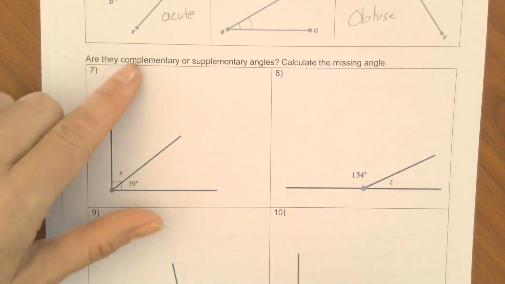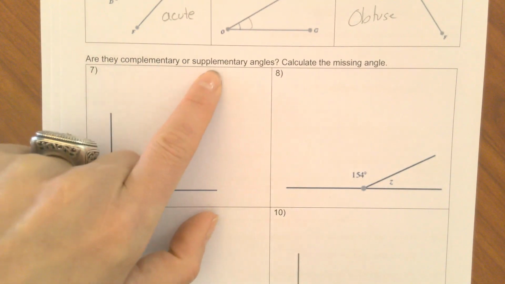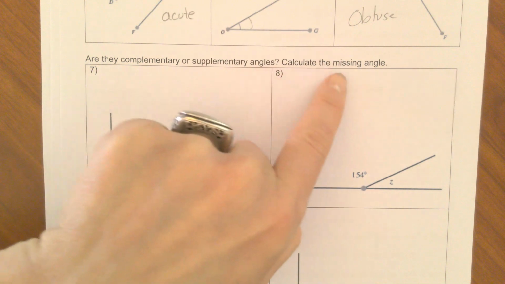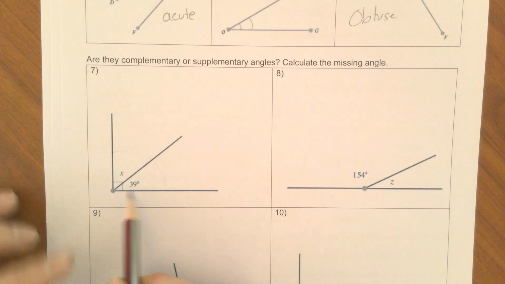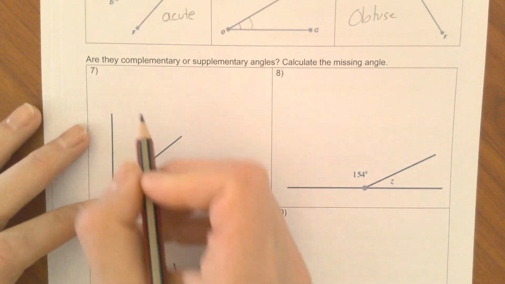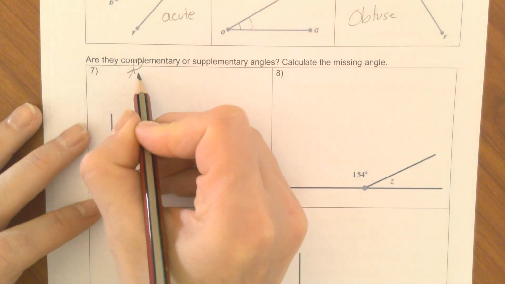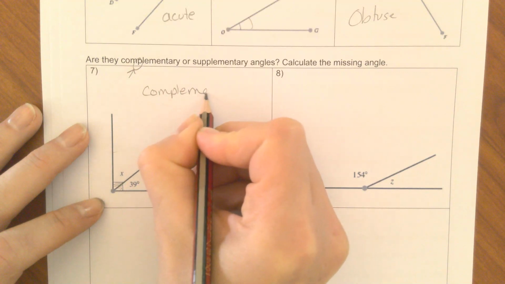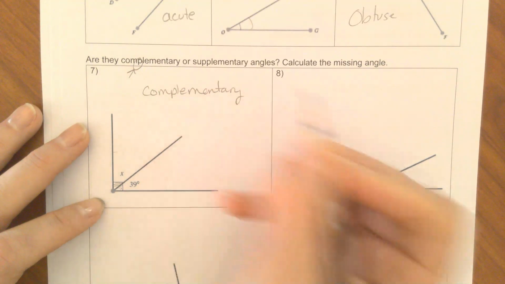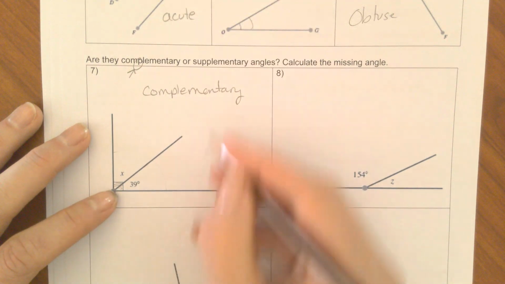Now it says, are they complementary or supplementary angles? And calculate the missing angle. Well, if I look from here to here, that's 90 degrees. So that's 1 p. So it's complementary. Okay, so they add up to 90.